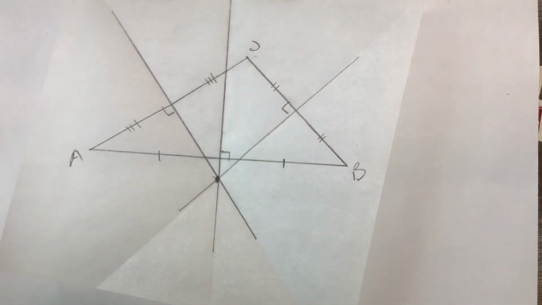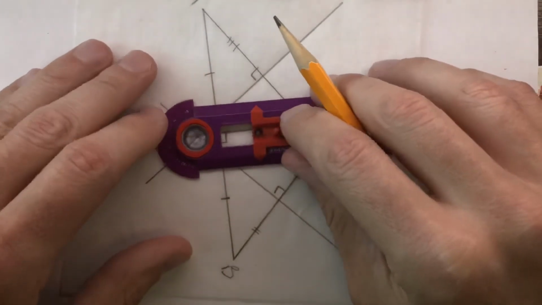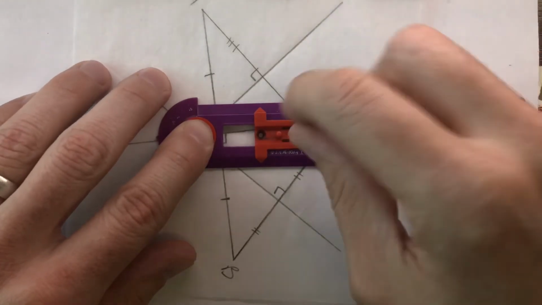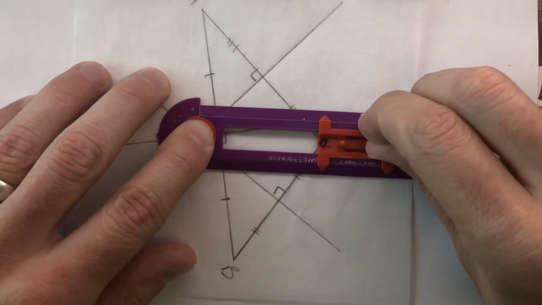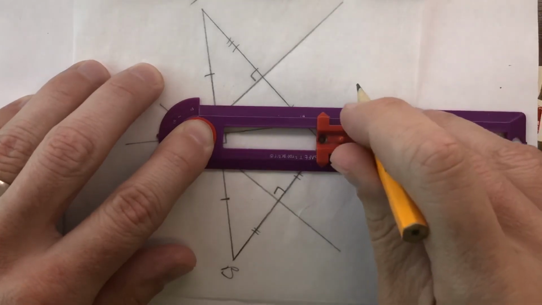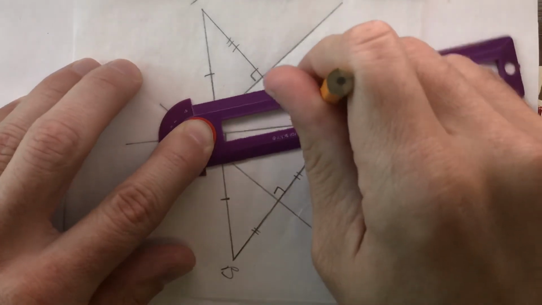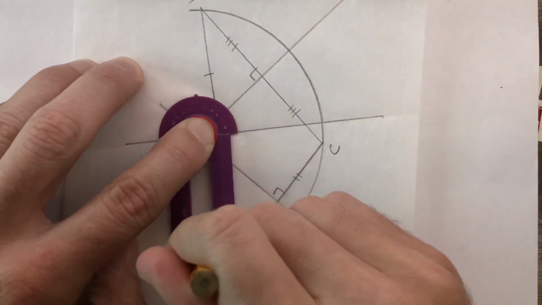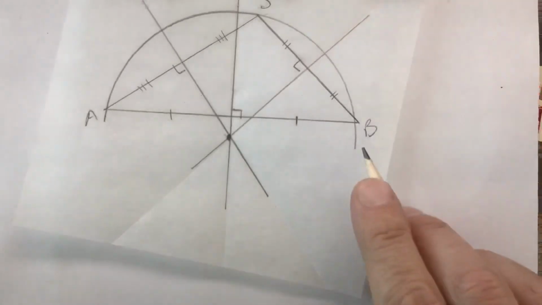So what that means is we could take a compass and center it at the point of concurrency, measure out to any point. Okay, so I'm measuring out to C, and we could draw a circle that goes through all of the points. I missed that one just slightly.